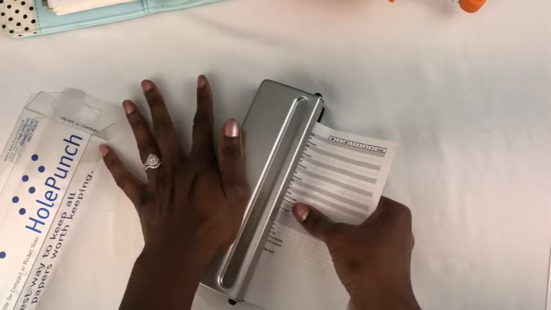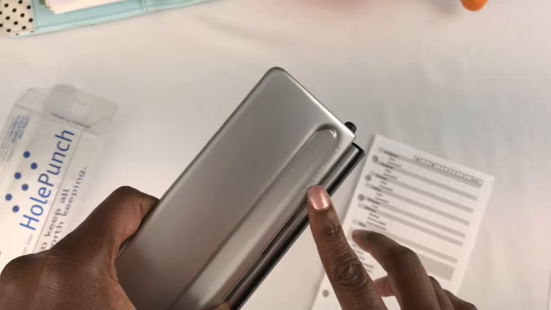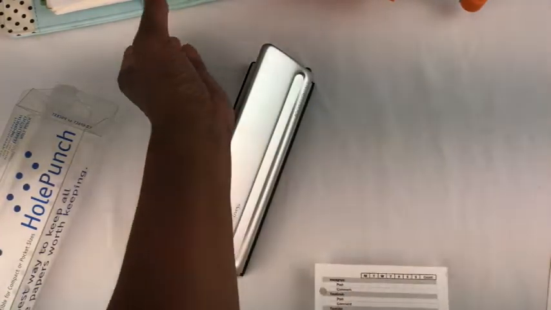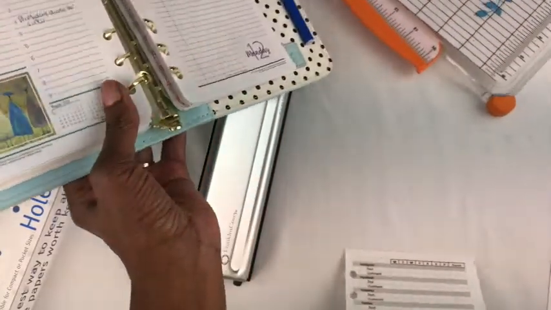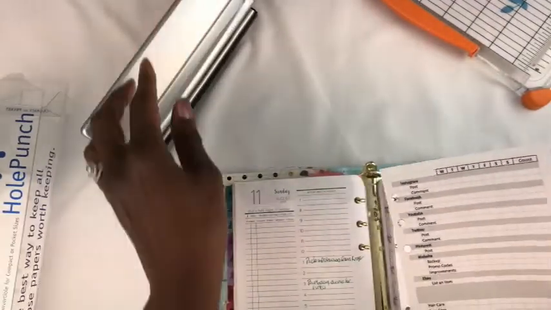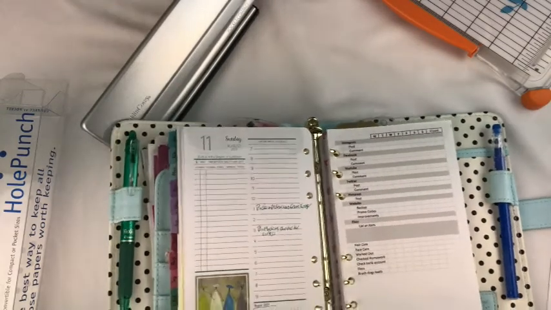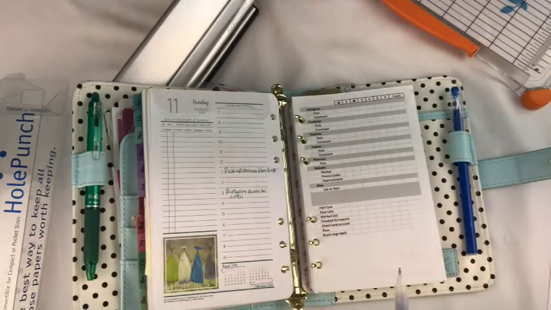Now this hole puncher will punch holes for the pocket size planners as well as the compact size. And again, I'll link all these items below if you're interested. And just to show you for demonstration purposes how this fits perfectly in my planner. And there you go, voila. Now I've printed out my own social media tracker.